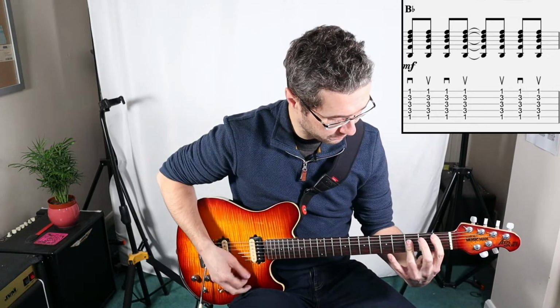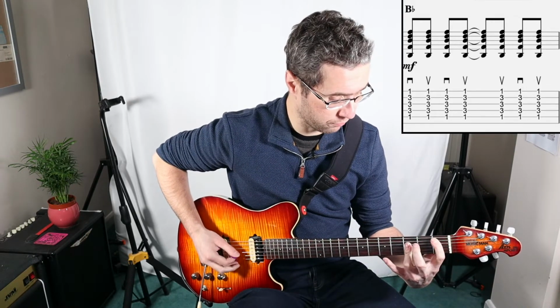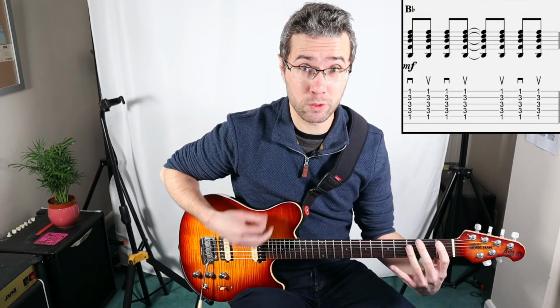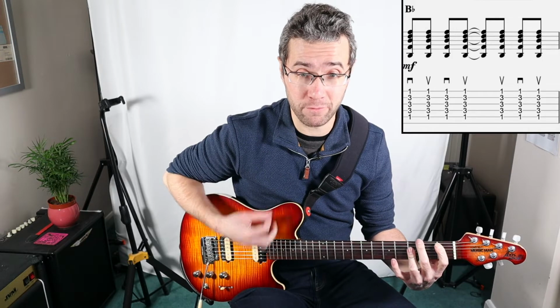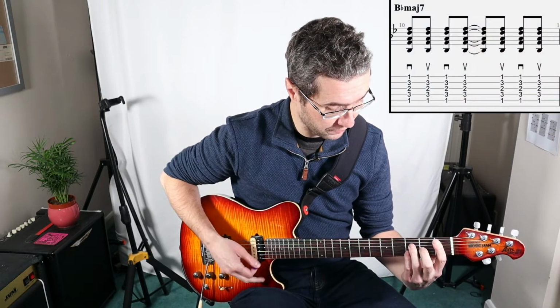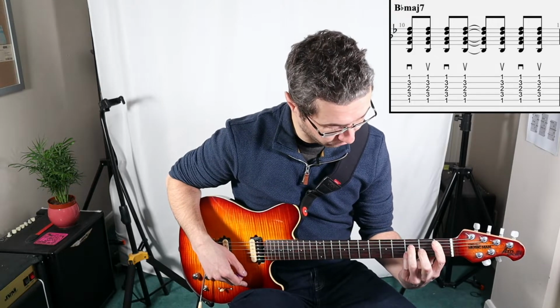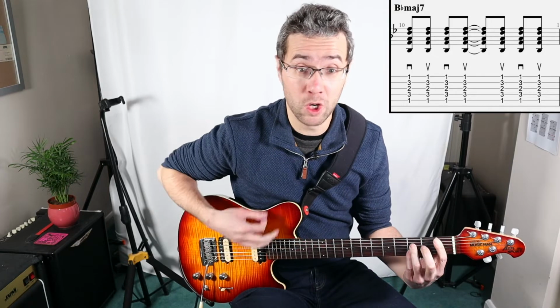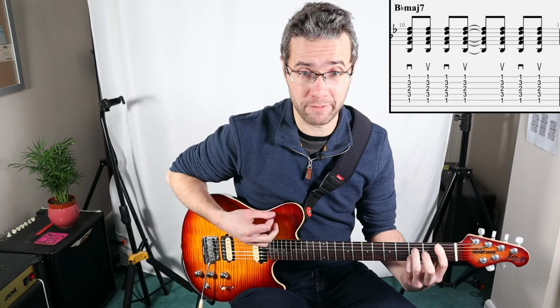So B flat, bar chord, 1, 3, 3, 3, 1. Strumming pattern wise, 1 and 2 and 3 and 4 and, then we've got B flat major 7: middle finger 2nd fret G, little finger 3rd fret B, 3rd finger 3rd fret D, and bar the 1st fret from the A string. 1 and 2 and 3 and 4 and.